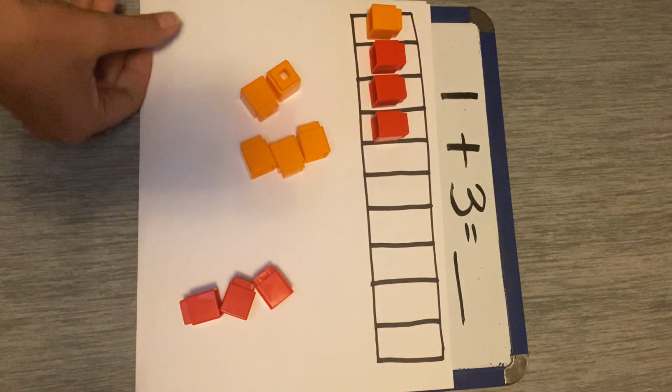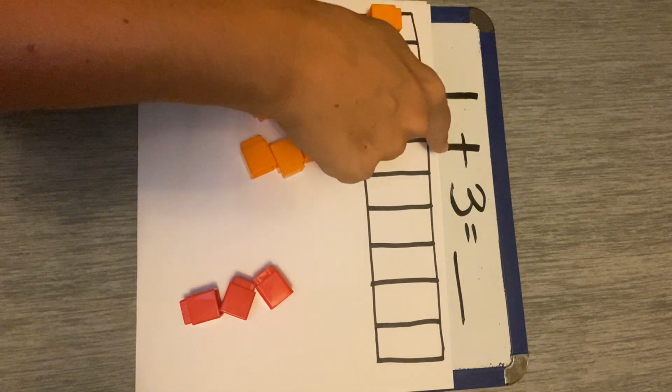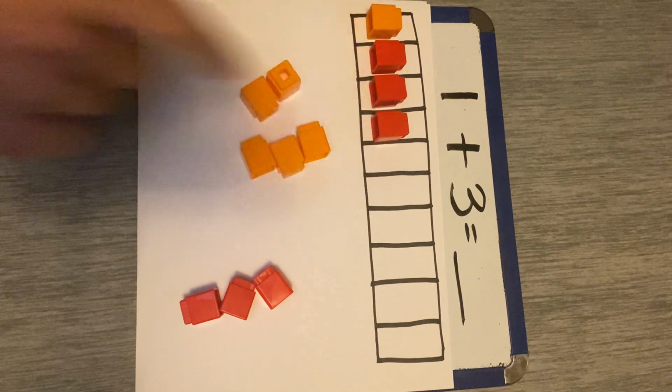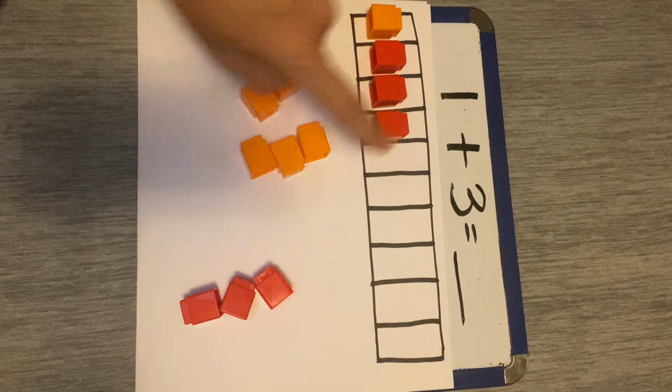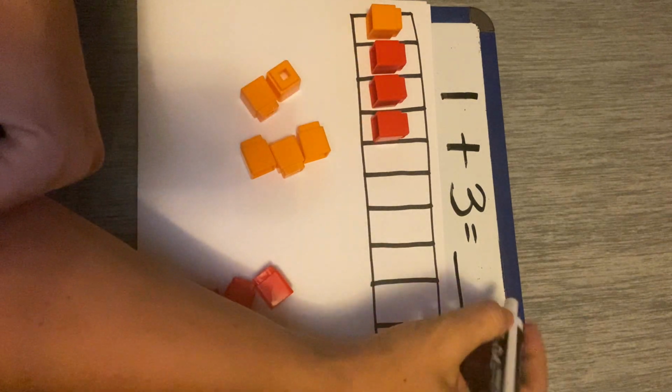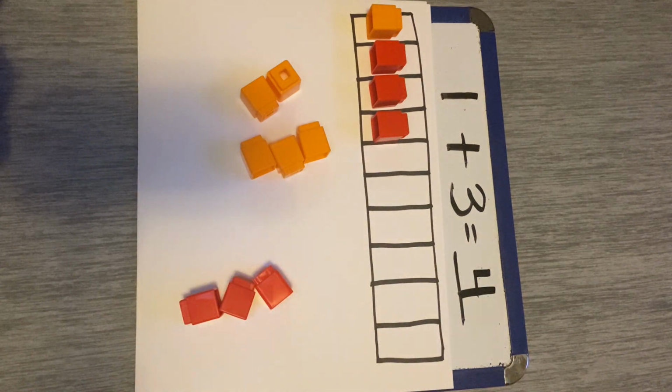Okay? So you see what I've done? We took 1 for our first add-in, plus 3. Here's our 3 for the next add-in. Okay? So what does 1 plus 3 equal? Well, we can count them. 1, 2, 3, 4. 1 plus 3 equals 4. Good. All right?